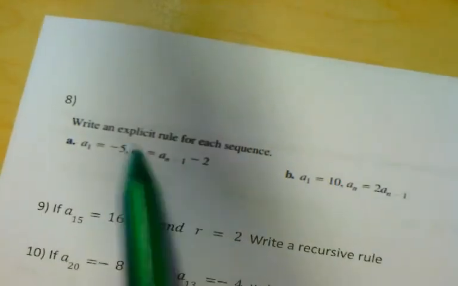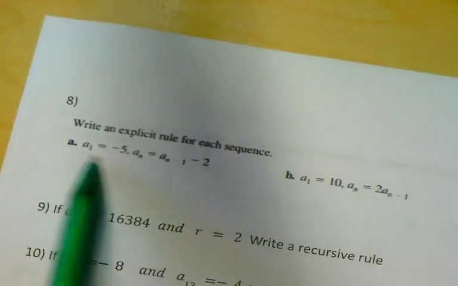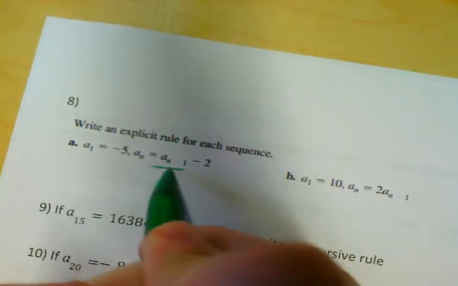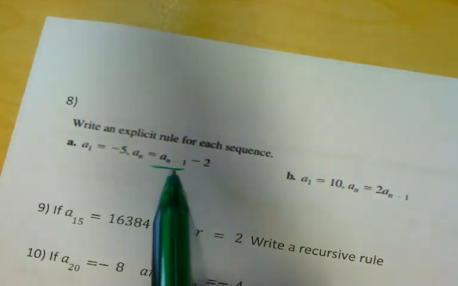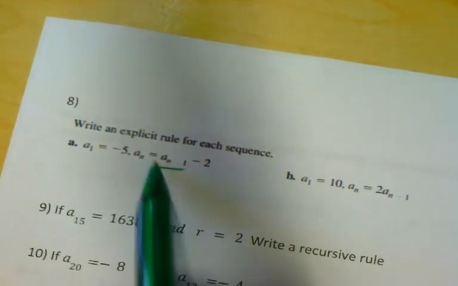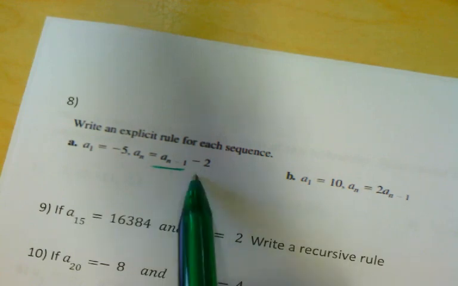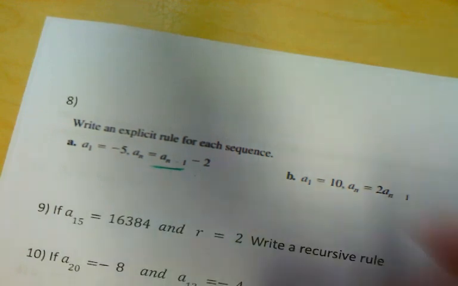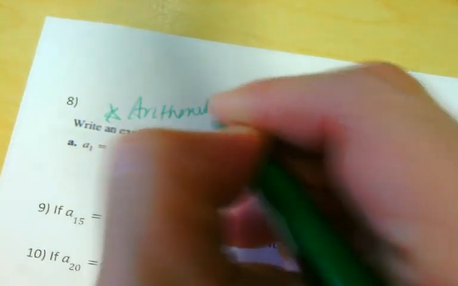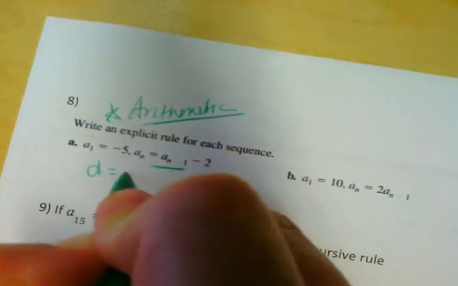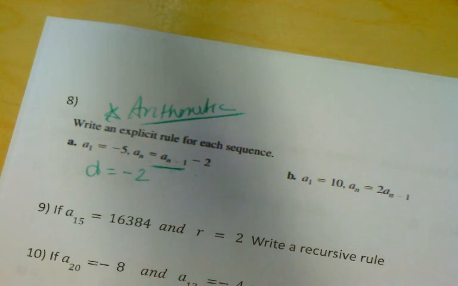So starting with number 8. Write an explicit rule for each sequence. Right now this is not explicit because right here you see this a sub n minus 1. This is recursive. So this is saying take the previous term and do what to it? Is it arithmetic or geometric? Arithmetic, so that should be caught right away. This is arithmetic because we're adding or subtracting. Our common difference is subtract 2, a negative 2.